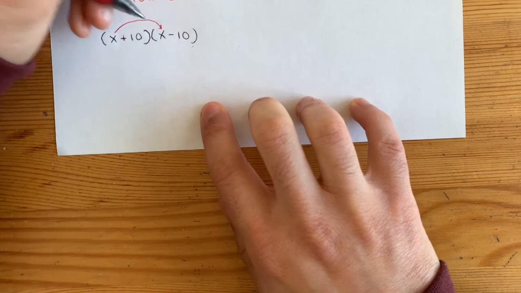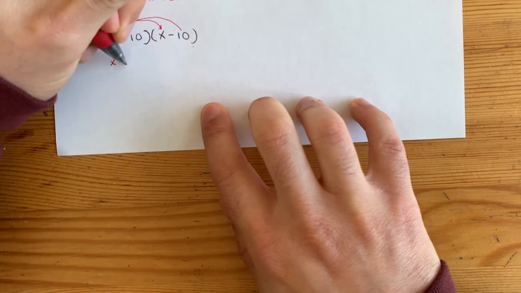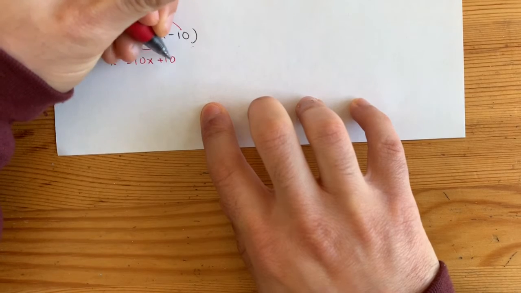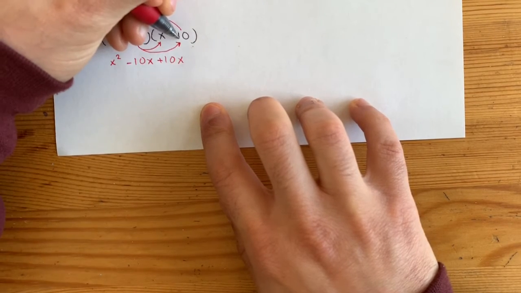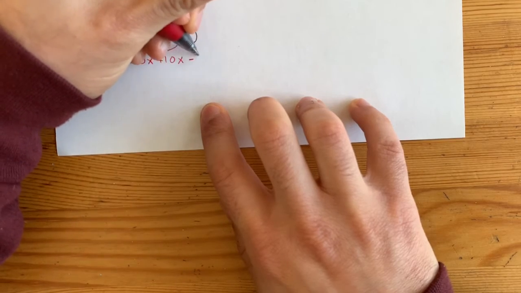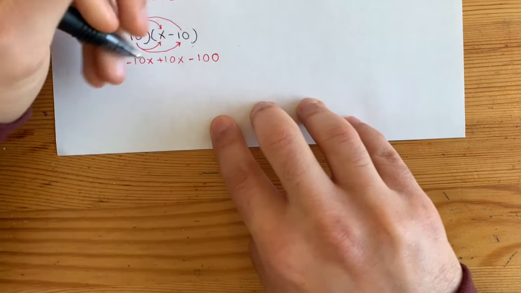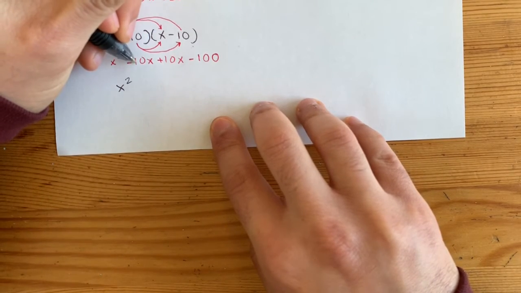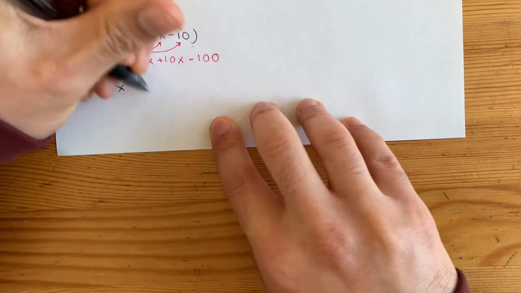So x times x is x squared first. Outer, negative 10x. Inner, positive 10x. And last is a positive times a negative 10. That makes a negative 100. When I combine the like terms on the inside here, negative 10x plus 10x would make 0 right in the middle.